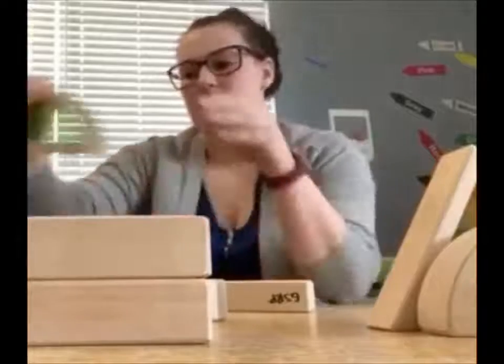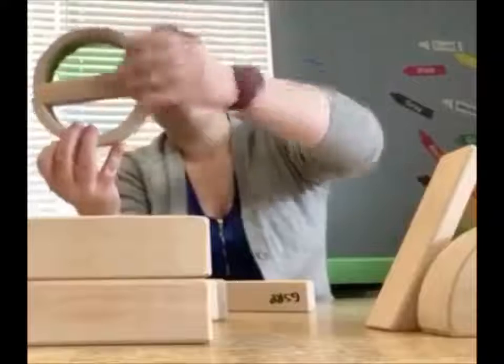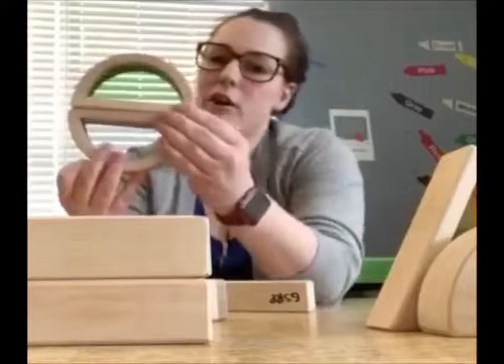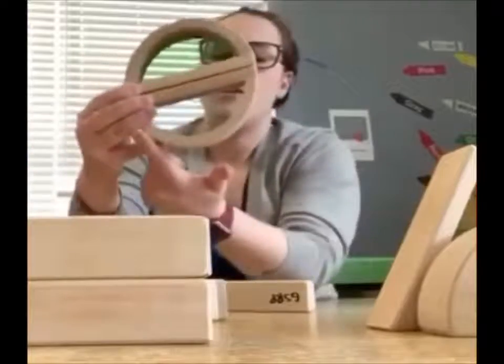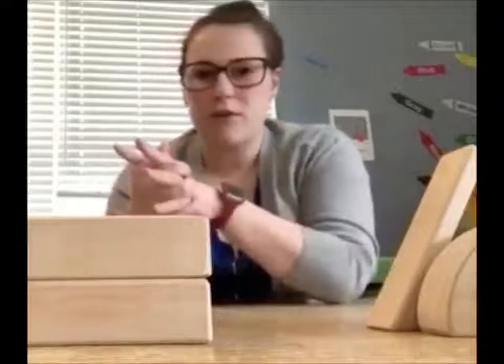What other shapes can I make? You can do the same thing with these semicircles. If you put them together, you will make a full circle. And I know that because circles have curves. They don't have any straight lines. So if I run my finger around the edge, all of these sides are curved. So really fun. These blocks are really cool, but you can use whatever materials you have at your house.